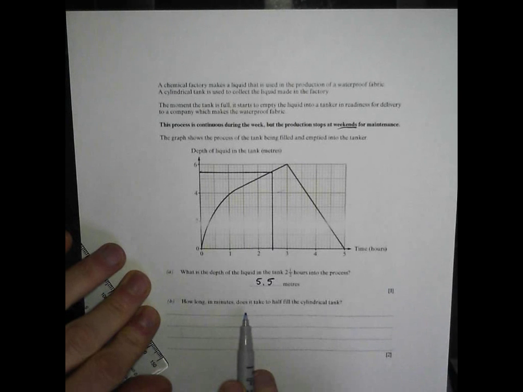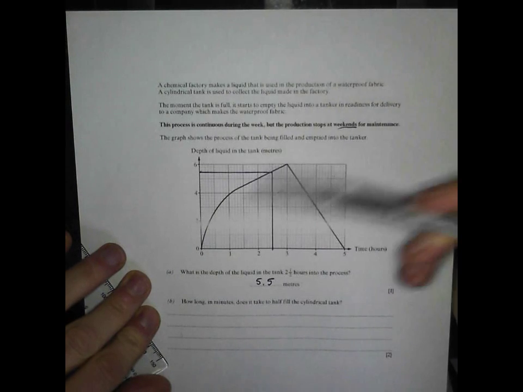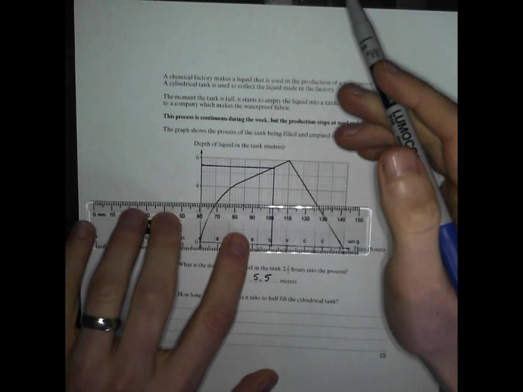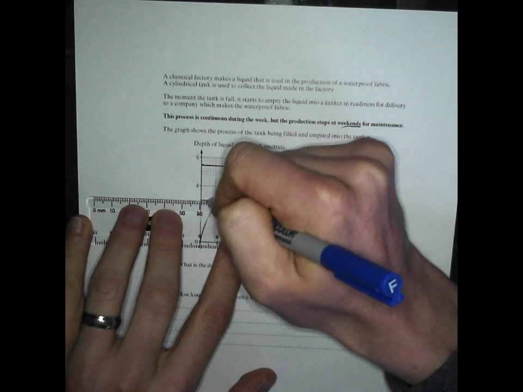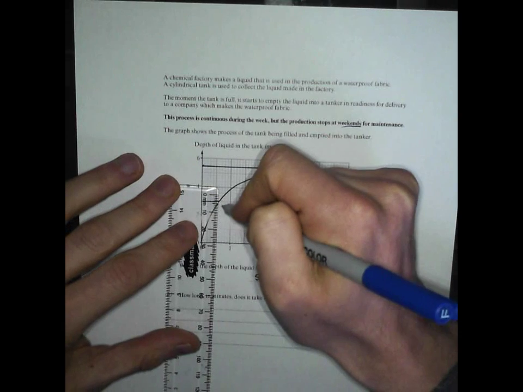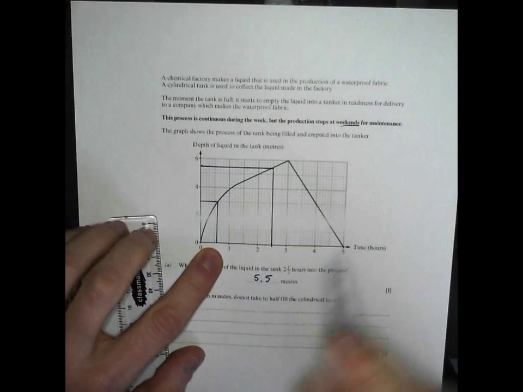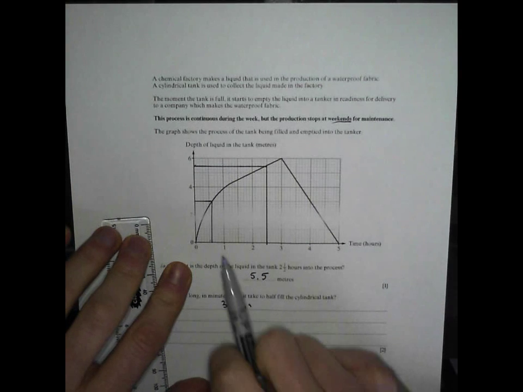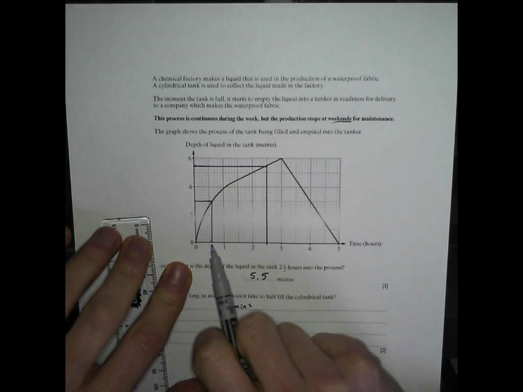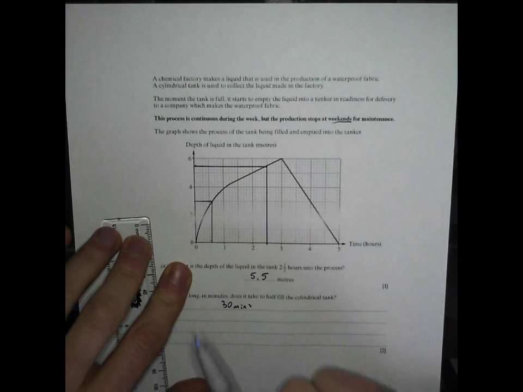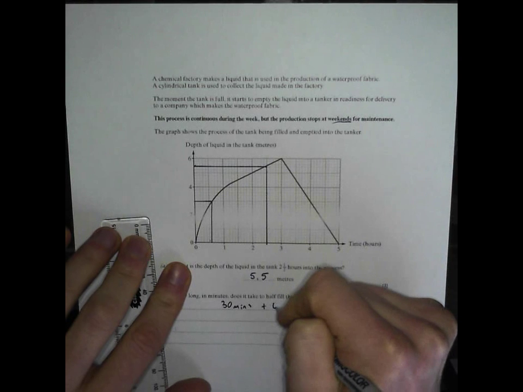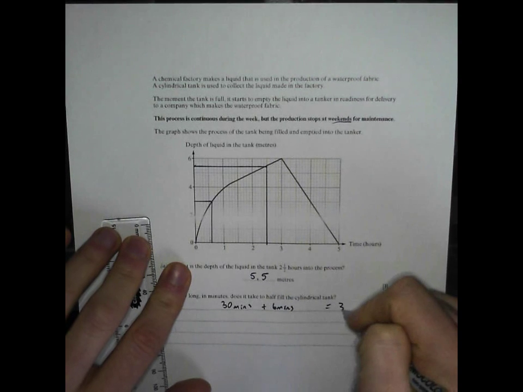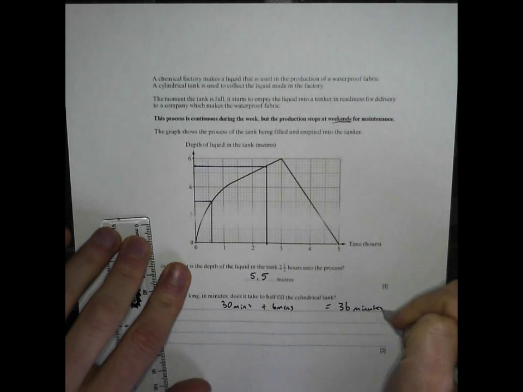Now what about this? How long in minutes does it take to half fill the cylindrical tank? Well, it's 6 meters to fill it, so half of that is 3 meters. So again, let's get my ruler out here and see where it hits. Now it's hit exactly 1 square after the halfway point. So the halfway point between 0 and 1 hours must be 30 minutes. And then 1 square, what's that worth? Well, there are 5 squares representing this 30 minutes. So if there's 5 squares representing 30 minutes, I think each of those squares must be 6 minutes. So in total, I'm going for 36 minutes to half fill the tank.